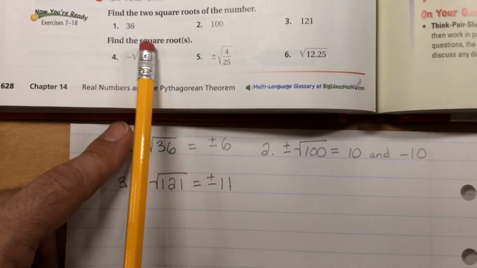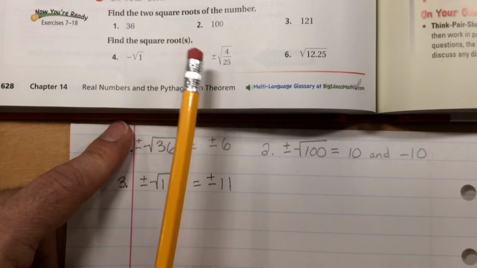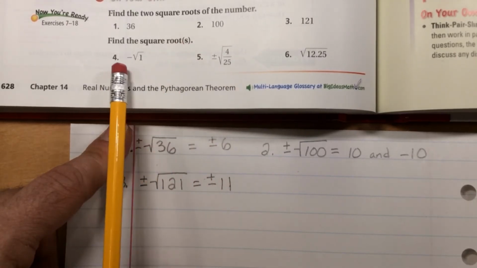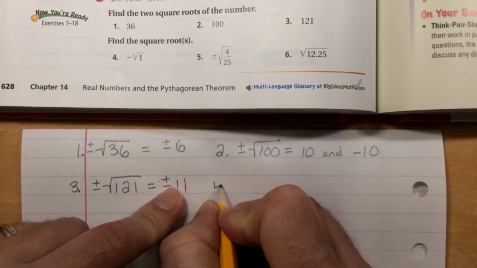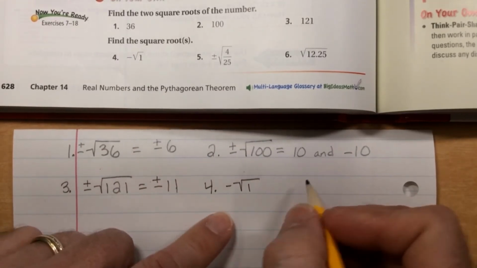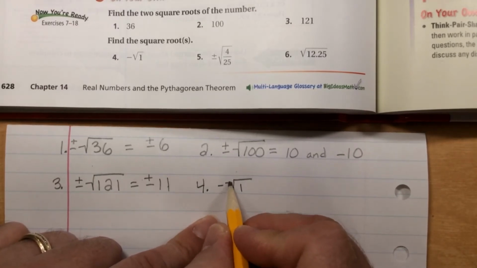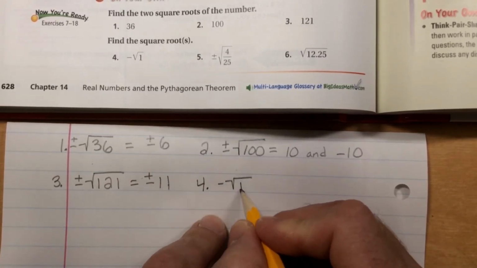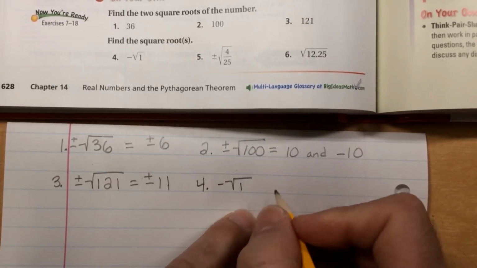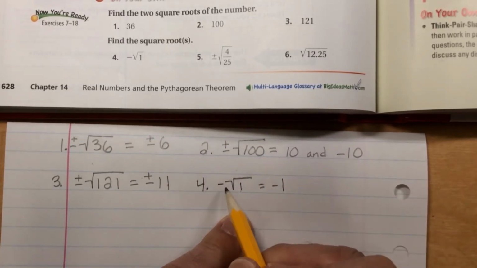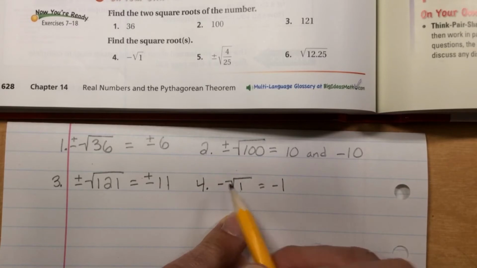Now it just says find the square root(s). Here we're looking for 2, so that's why the S is in parentheses. But here we're only looking for the negative square root. So for number 4, the negative square root of 1, well, that is one of the ugliest radical symbols I've ever seen, but that's okay, we can see what it is. 1 times itself is how we get 1. So we're looking for negative 1 there, negative because we have the negative sign out front.